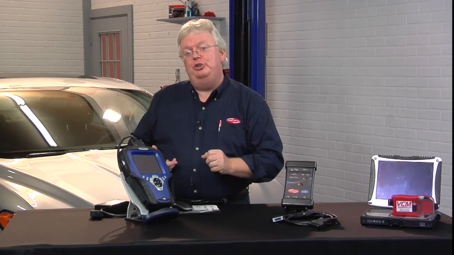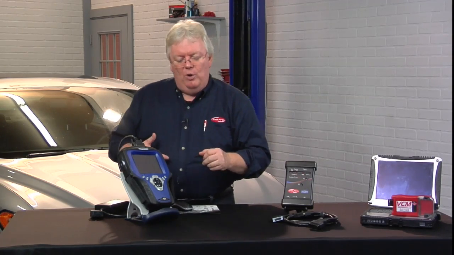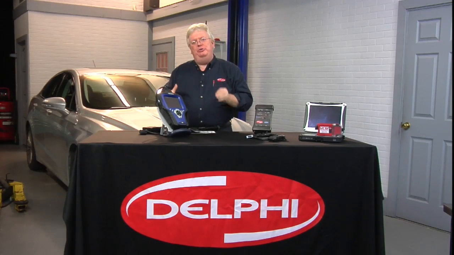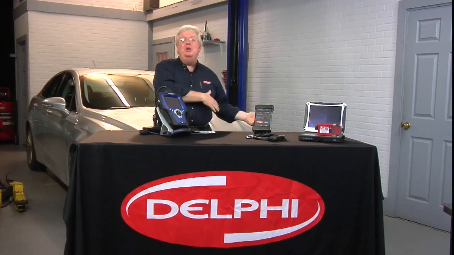Most of them will also do Mode 6. So from the generic lowly code reader up to the biggest, most expensive aftermarket OE level tool that there is, they all do Mode 6. The question's always, does that factory tool you have do Mode 6? And for the most part, older ones don't, newer ones do.